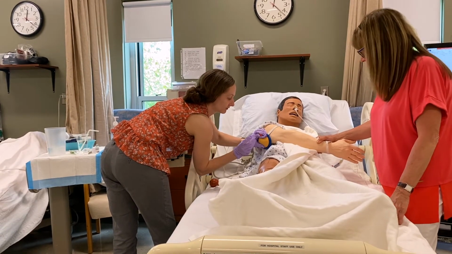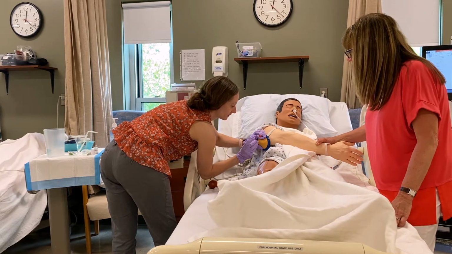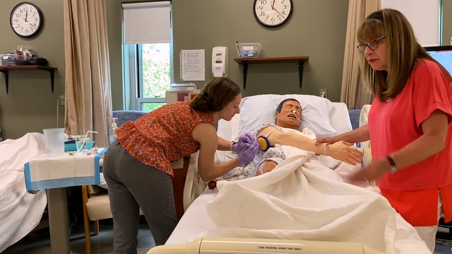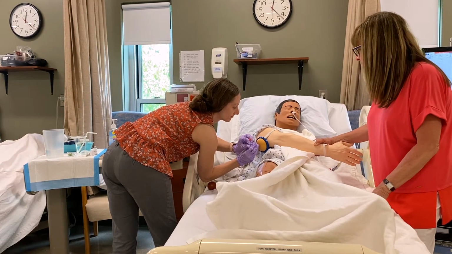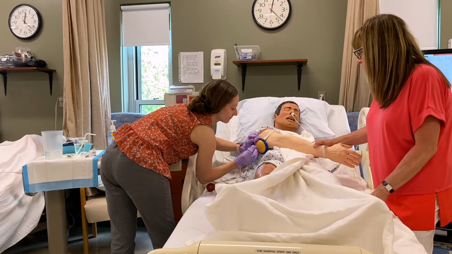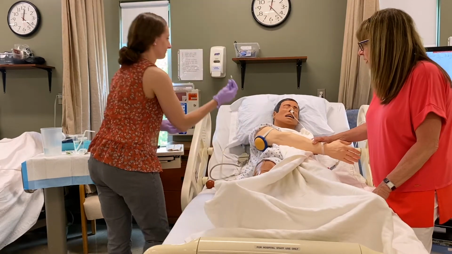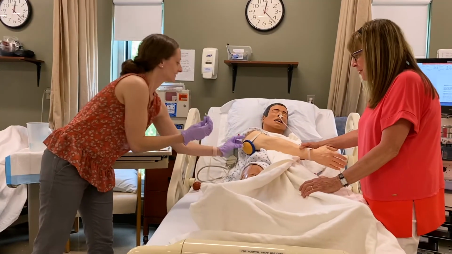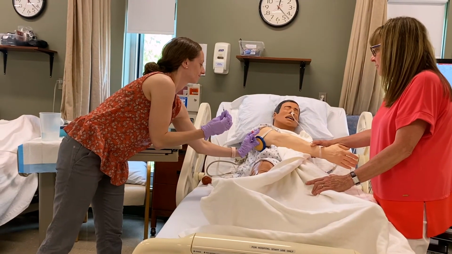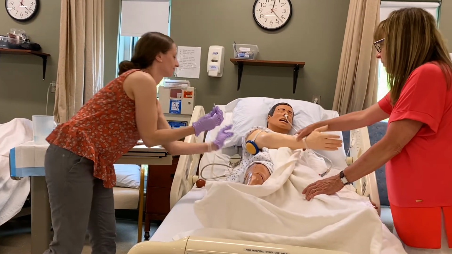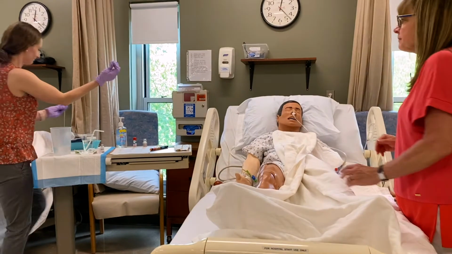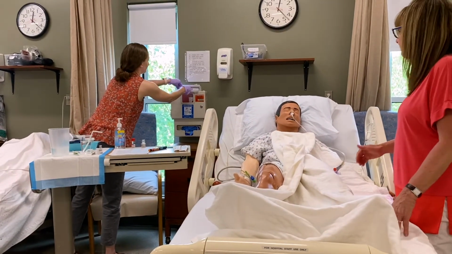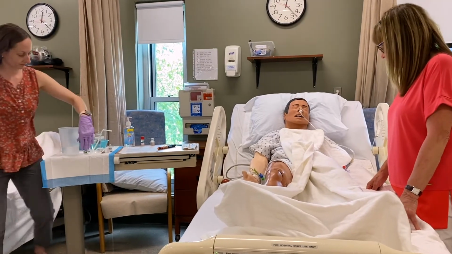I'm going to pinch. Okay, pinch. Straight in. Good. Two-handed technique, holding the syringe and then pushing in the contents. Good, very good. And she's going to put the alcohol over the site, just make sure that it stays in. Great, good. One hand behind your back, very good. There we go.